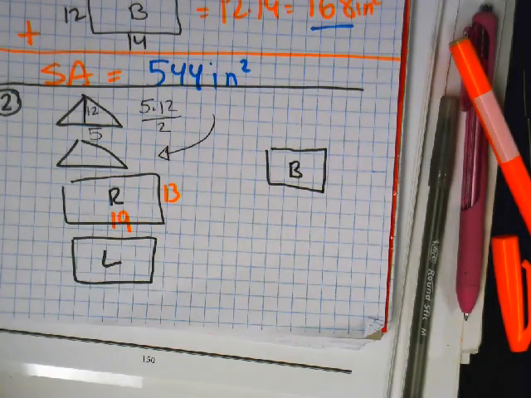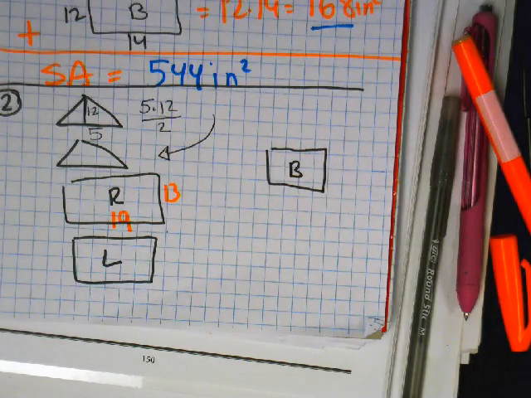Okay, the left side. That's the one you don't see on the back. What are my two numbers for the left side that you don't see? 12 and 19. That's the hardest one to see. None of your rectangles are going to match. You're basically going to use all the numbers in the triangle with the 19. The 19 is the one that repeats all the time.